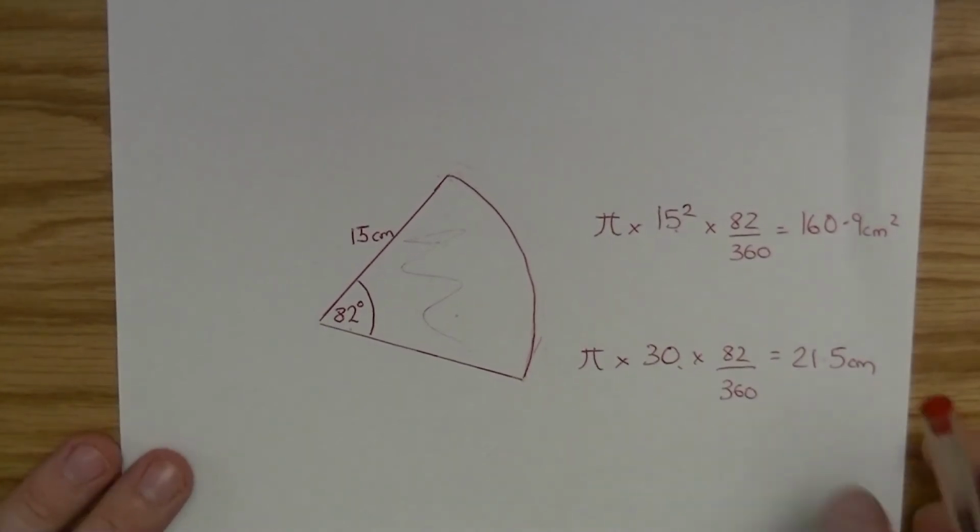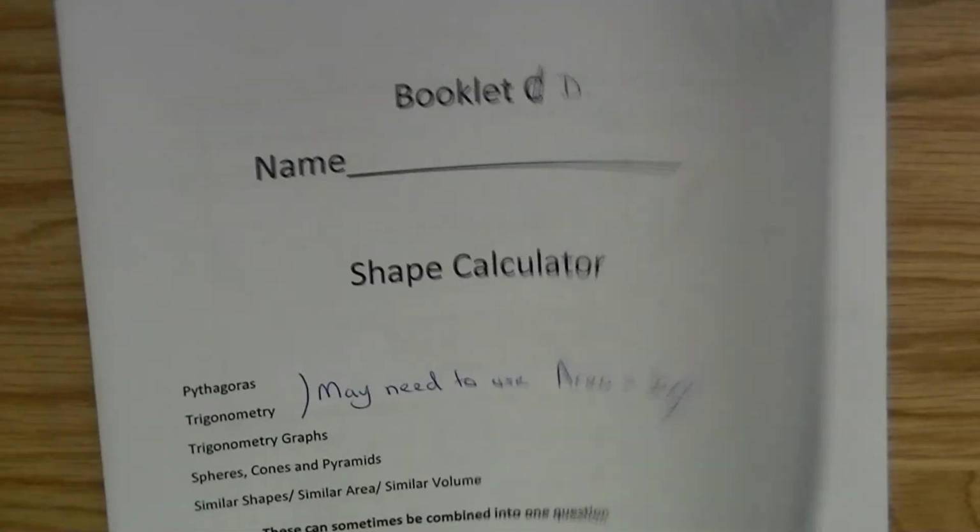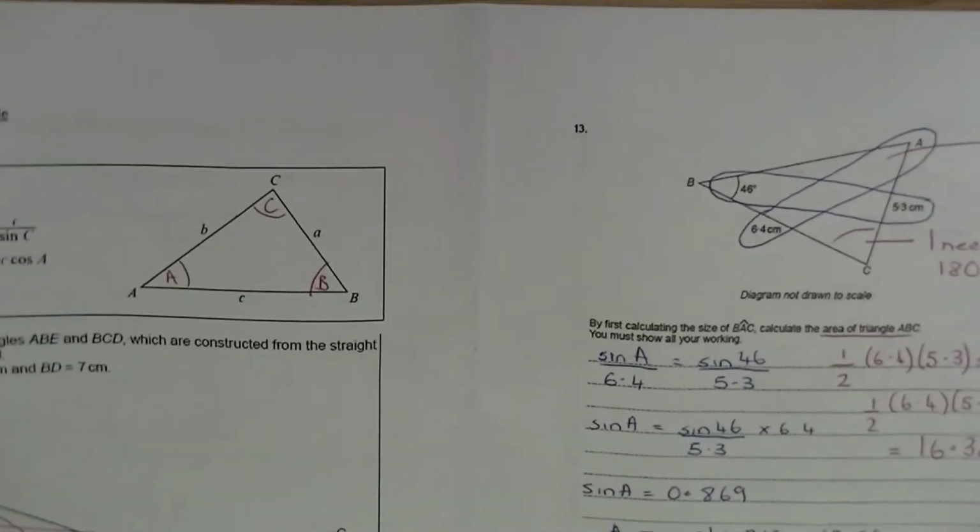Okay, how does this look in here? To page 11. Nope, to page 14.